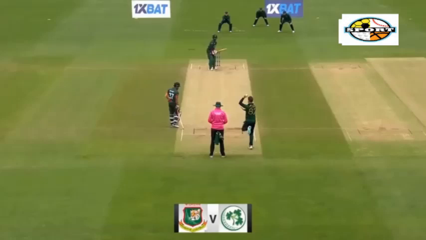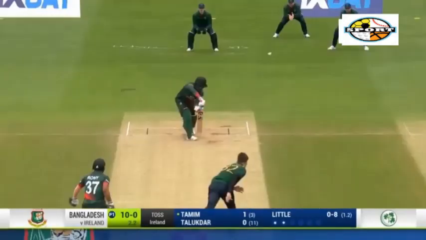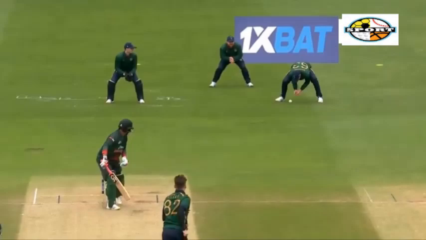Ireland vs Bangladesh, third ODI highlights. Ireland have won the toss and have opted to field. Tamim and Rony Talukdar are at the crease. Tamim is on strike. Joshua Little will open the attack.